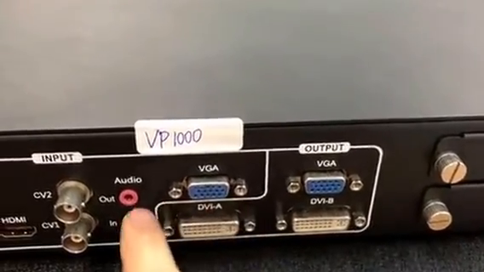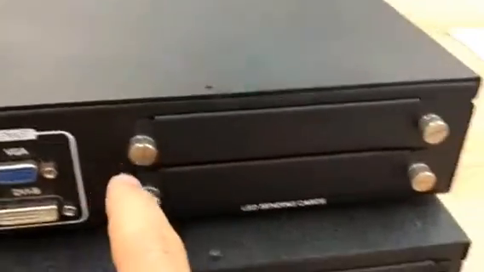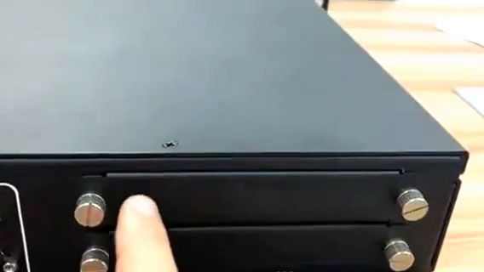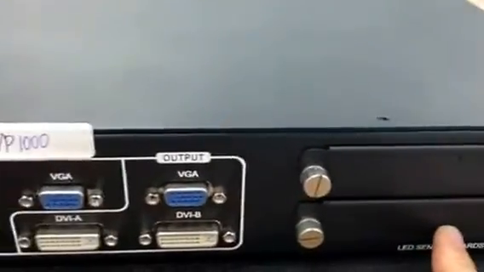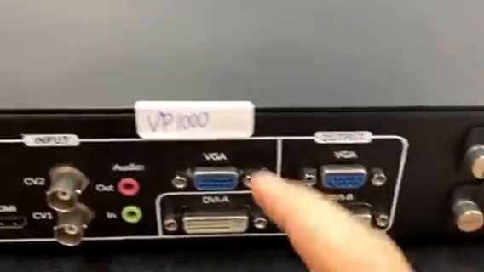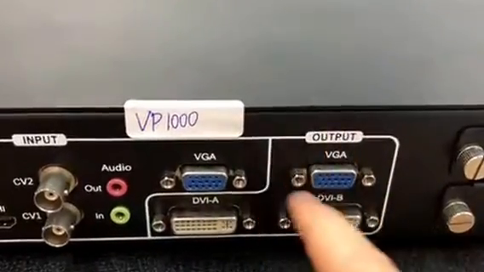You can use two sending cards. You can put two sending cards inside here and here. And this one is for monitor, VGA monitor.